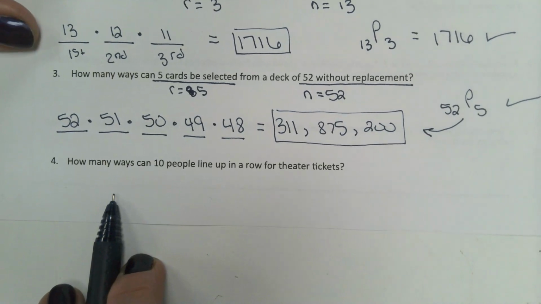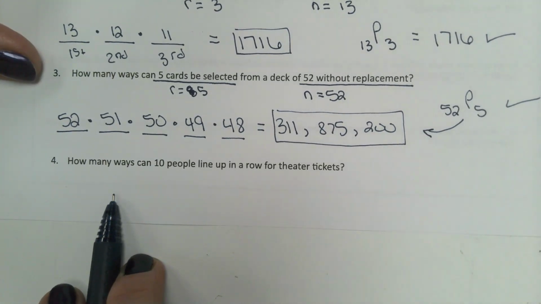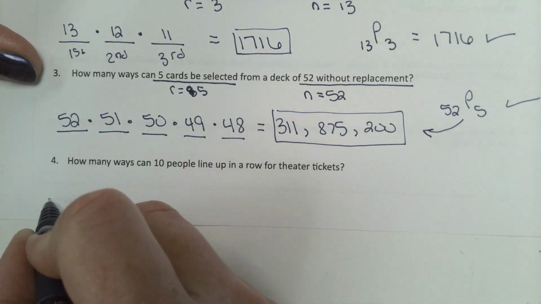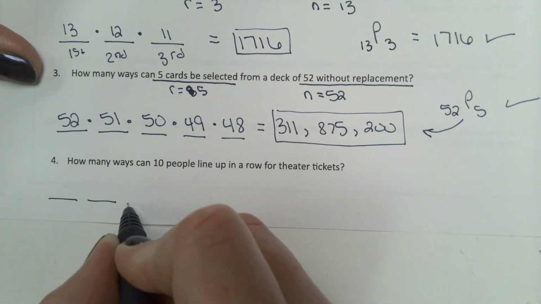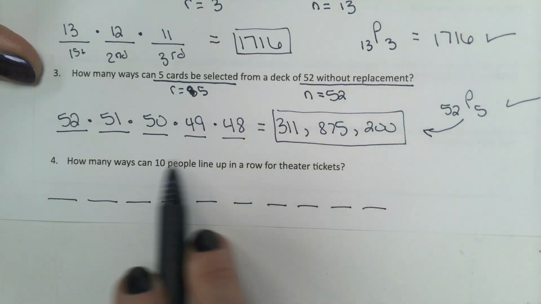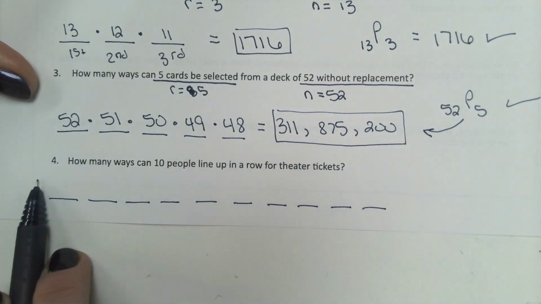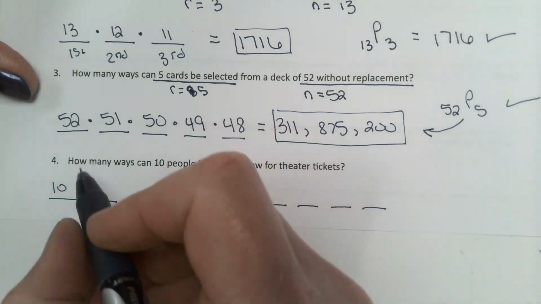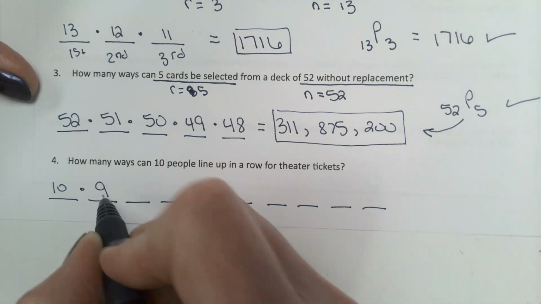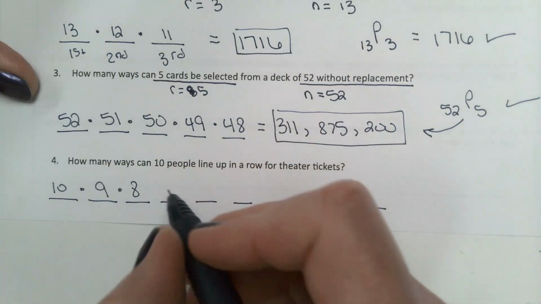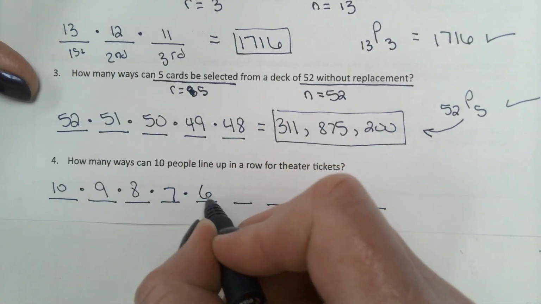How many ways can 10 different people line up in a row for theater tickets? All right, so you could do it like you did here. So you could go 10, 9, 8, 7, 6, 5, 4, 3, 2, 1. So while the order doesn't matter, once one person is in the first spot, then nobody else can take their position. So in a way, the order doesn't matter, but once someone is there, then nobody else can go there. So you could always do it this way.